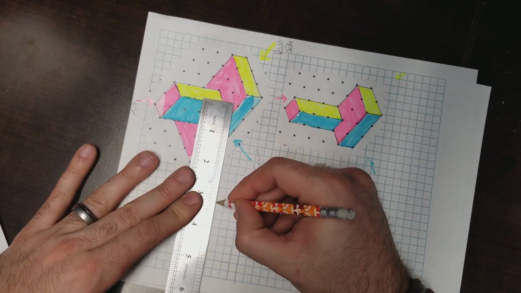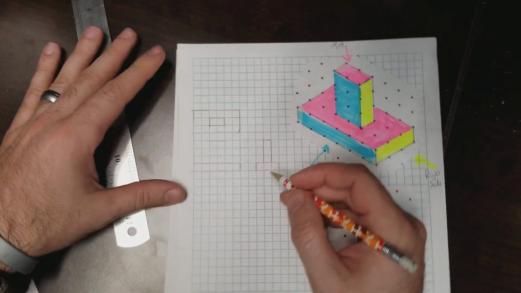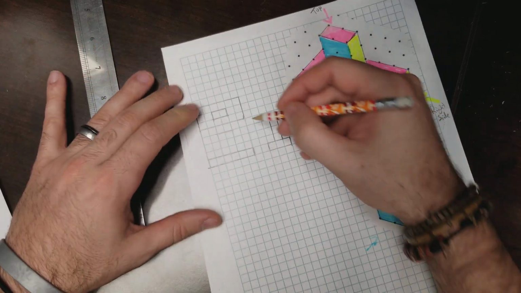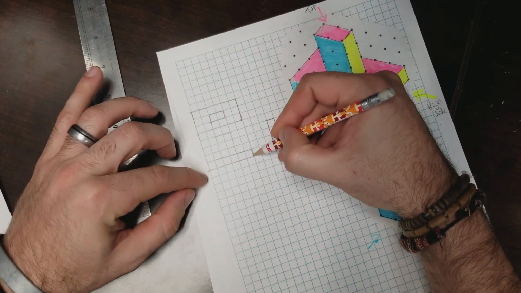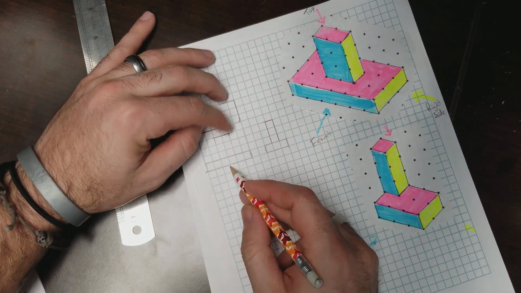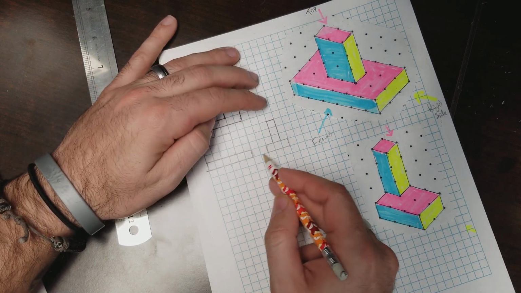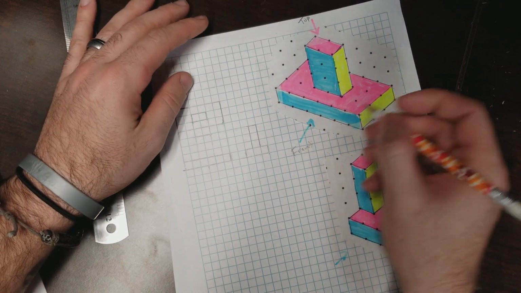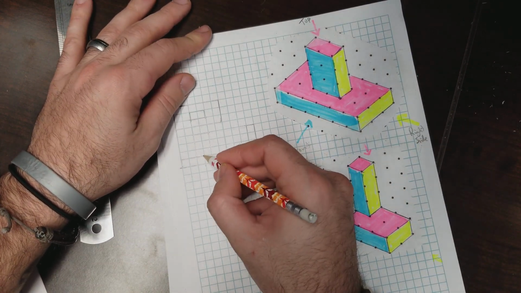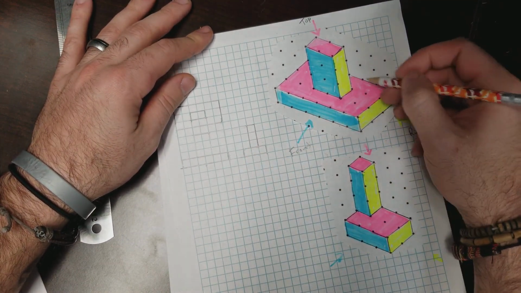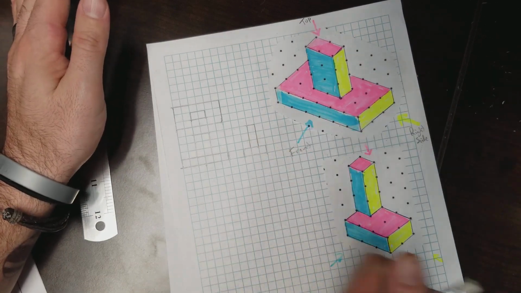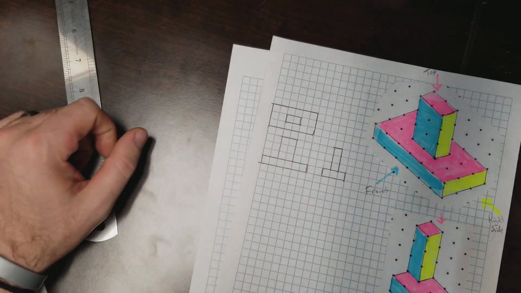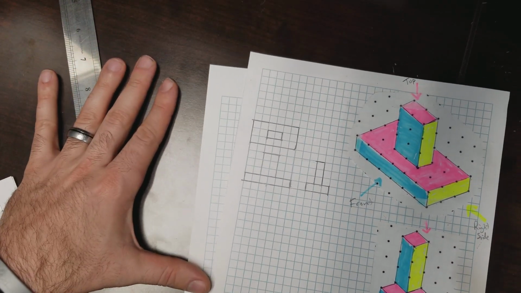One good way to check if you've done these right is that when you're done, the edges of this one should line up with the edges of this one, and the top and bottom of this one should line up with the top and bottom of this one. Normally there would actually be a hidden line here and here, because there's an edge you can't see, but remember, an object line always covers up a hidden line. Hopefully you can see how I got that.